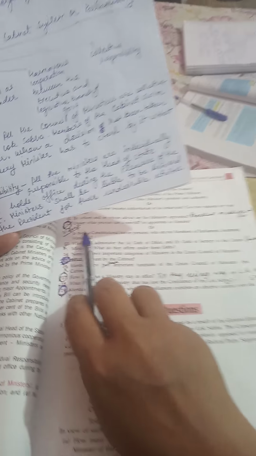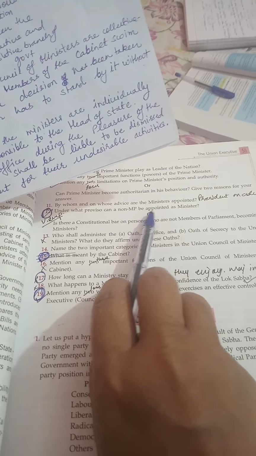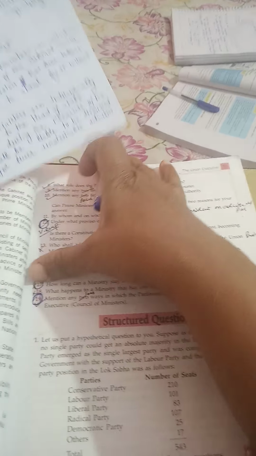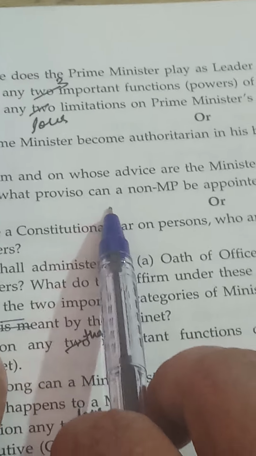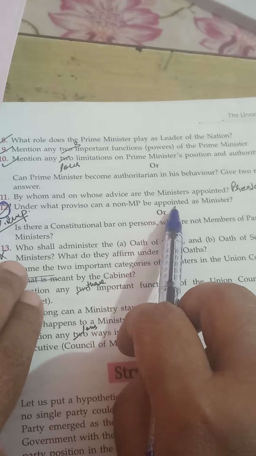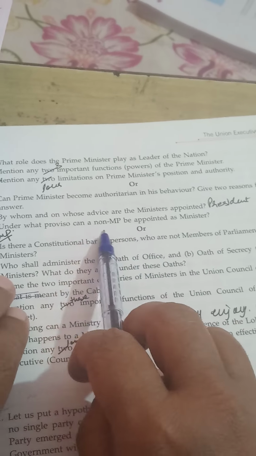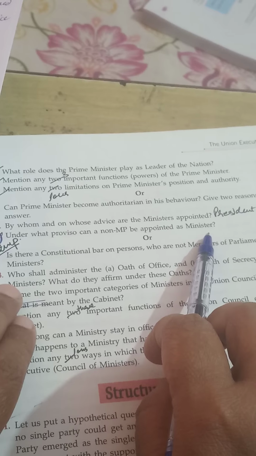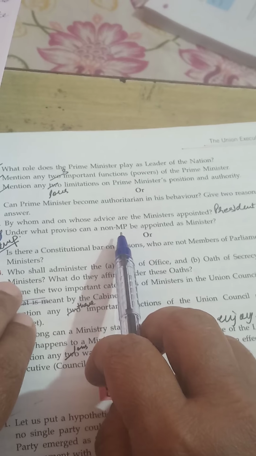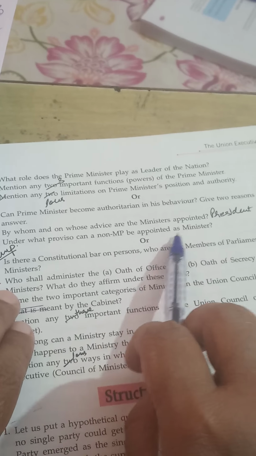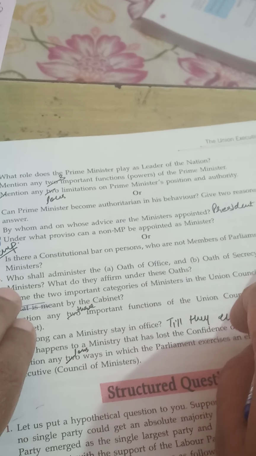Like, under what provision can a non-MP be appointed as a minister? In my book, this is question number 12. Under what provision can a non-MP be appointed as minister? The answer to this question is a non-MP can be appointed as a minister, but he has to get himself elected or nominated within a period of 6 months to either house of the parliament.